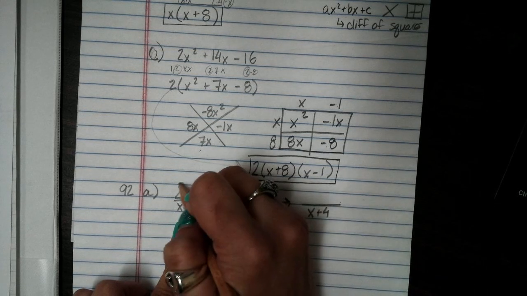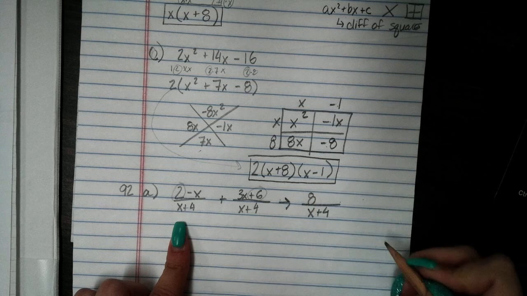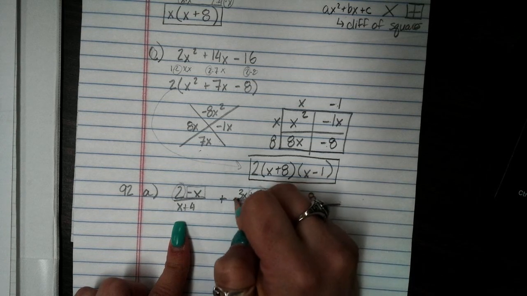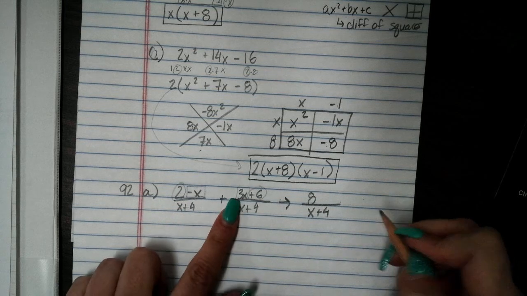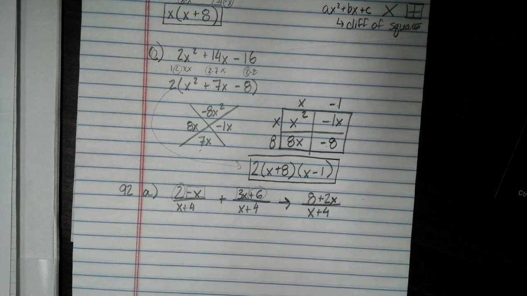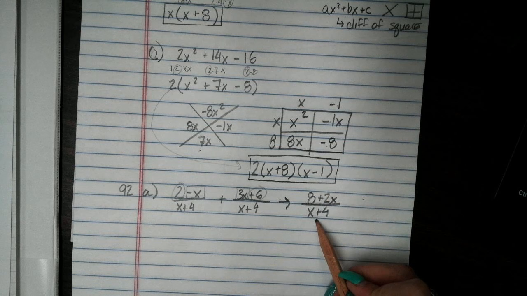So I have a common of 2 plus 6, so that gives me 8. And then I have negative x plus 3x, so negative 1 plus 3 is plus 2x. It says then simplify. So I have to look at the x plus 4. This is not an x plus 4, so I can't big 1 that.